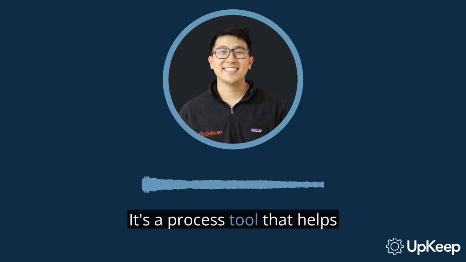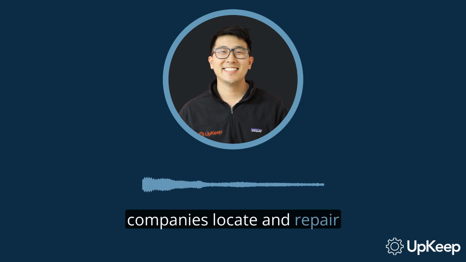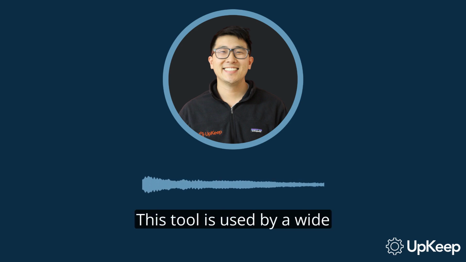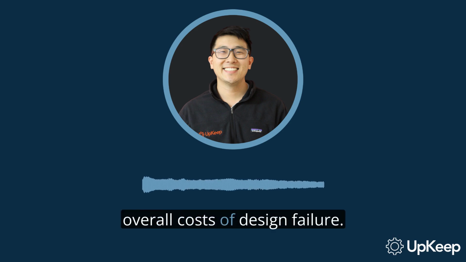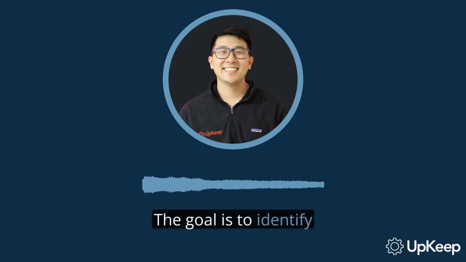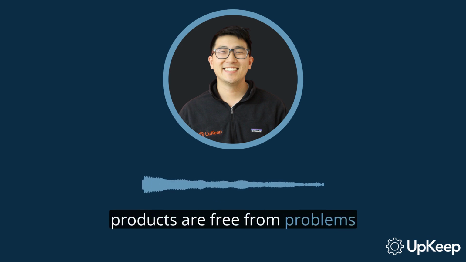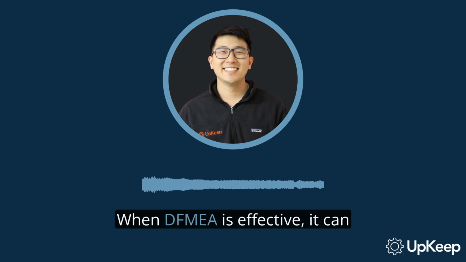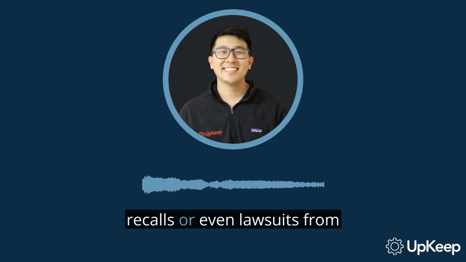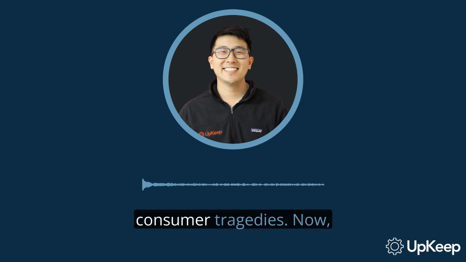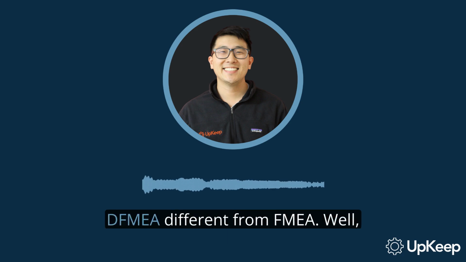It's a process tool that helps companies locate and repair design failures. This tool is used by a wide range of industries to help reduce the overall costs of design failure. The goal is to identify these failures early, ensuring that the finished products are free from problems when they hit the market. When DFMEA is effective, it can help you avoid costly consequences, such as product recalls or even lawsuits from consumer tragedies. Now, you might be wondering, how is DFMEA different from FMEA?